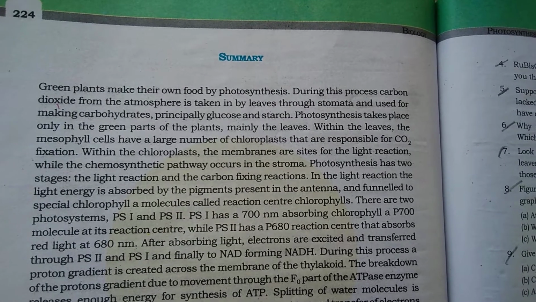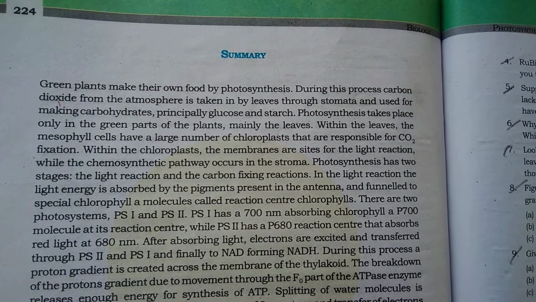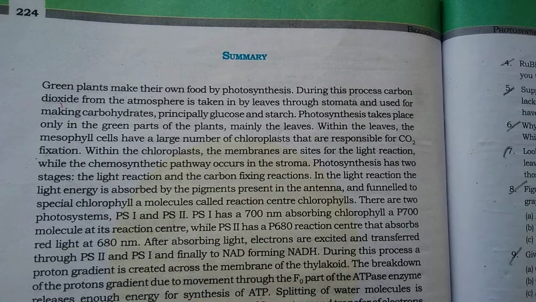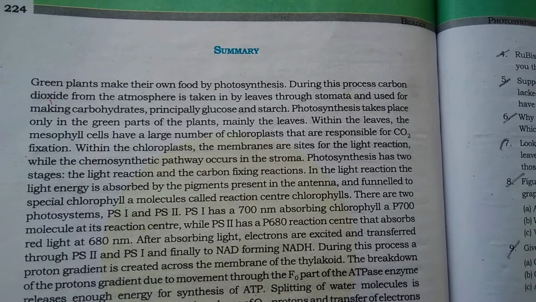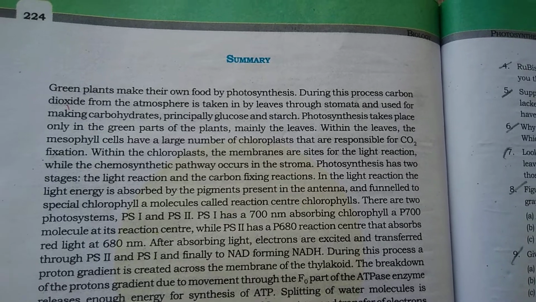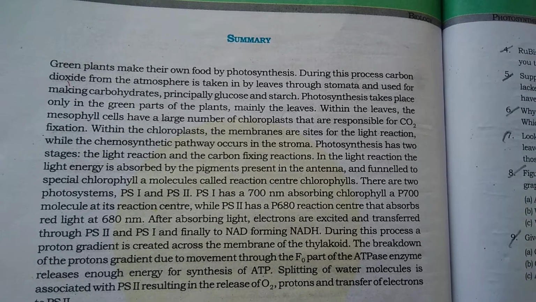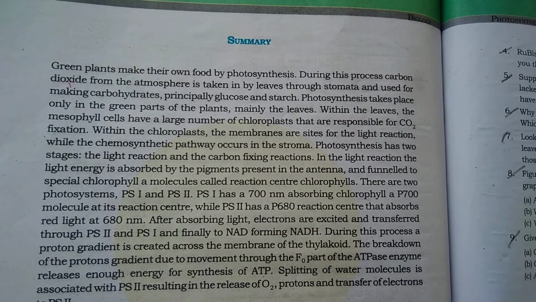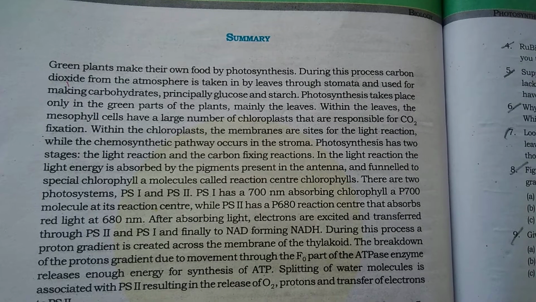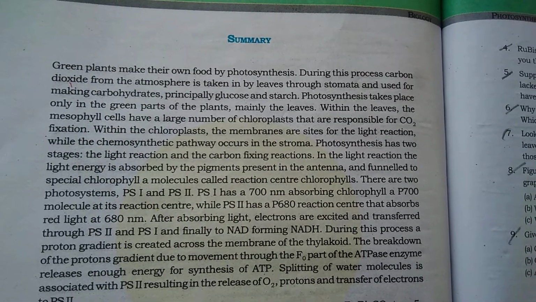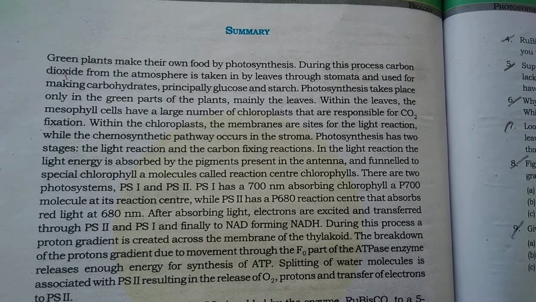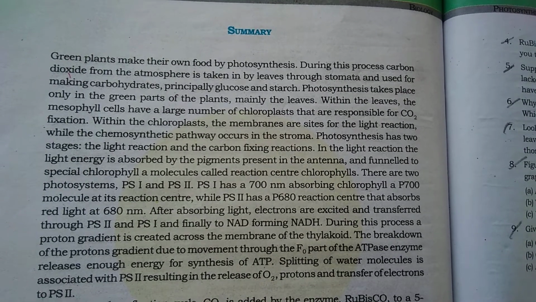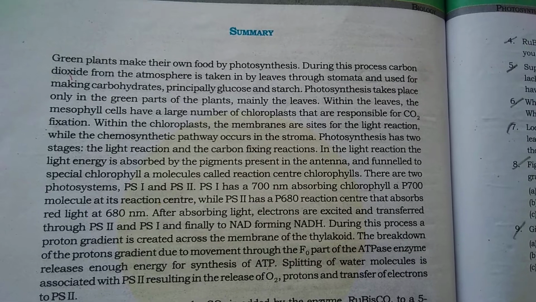There are two photosystems: photosystem 1 and photosystem 2. Photosystem 1 has P700, which absorbs light at 700 nanometers, at its reaction center, and photosystem 2 has a P680 reaction center.